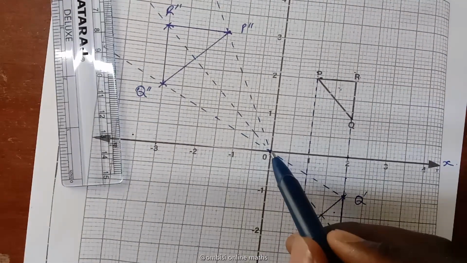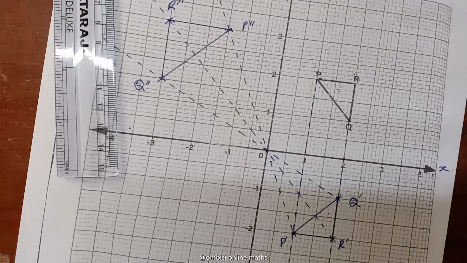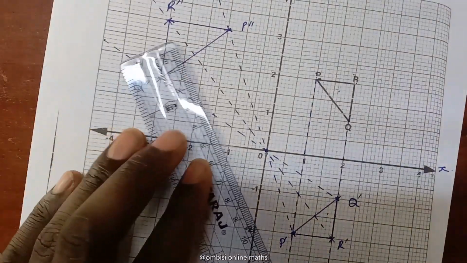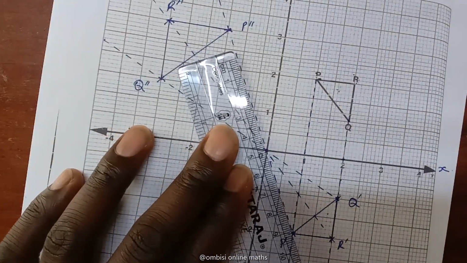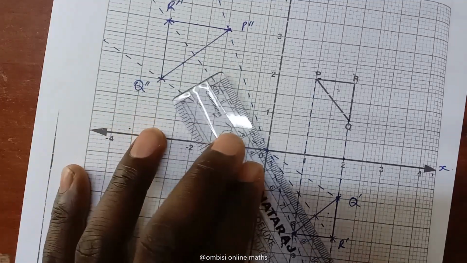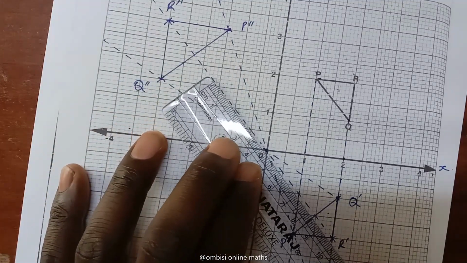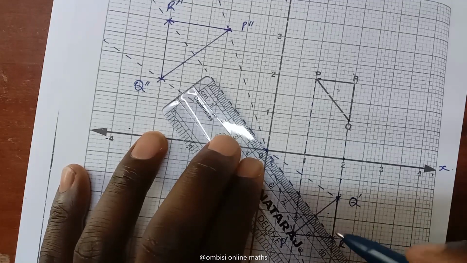Now, we are going to connect each and every point to the center of rotation, that is the turn. P double prime connected, it goes to the other end. If you take R connected, it still goes also to the other end.